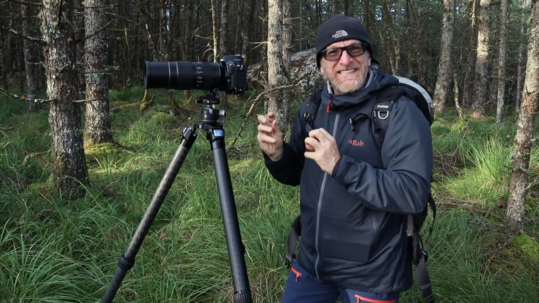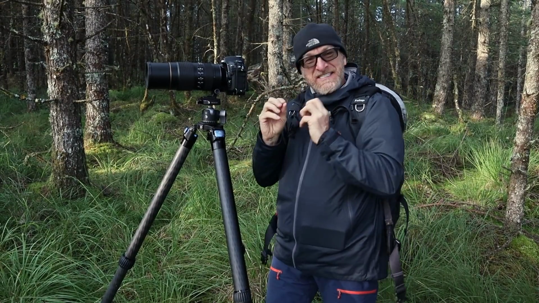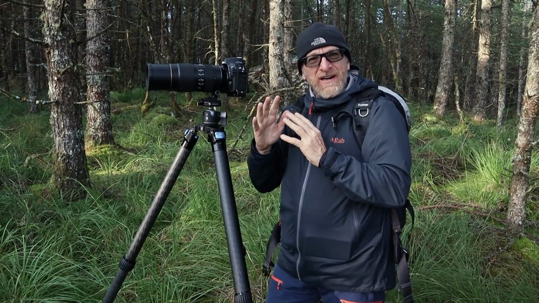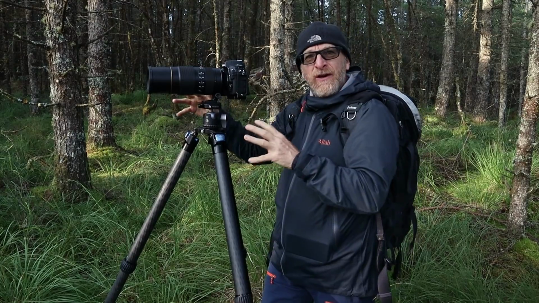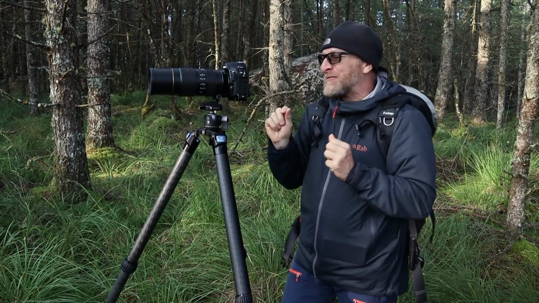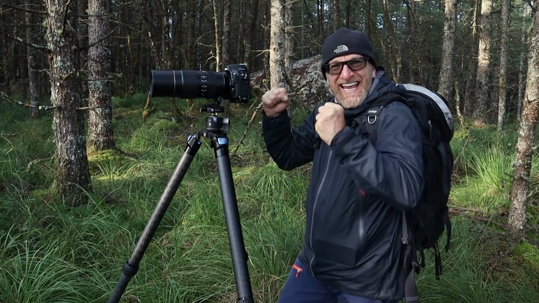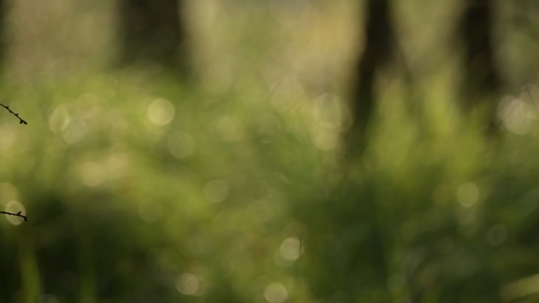I'm really getting into using shallow depth of field here, and I've just managed to isolate one little sharp branch on the edge of a trunk that is itself out of focus, and then a bunch of out of focus stuff behind. So the only sharp thing in the frame is this tiny little branch on the left. And yeah, I'm kind of digging this. This is awesome.